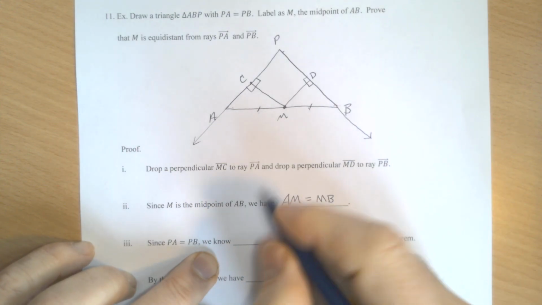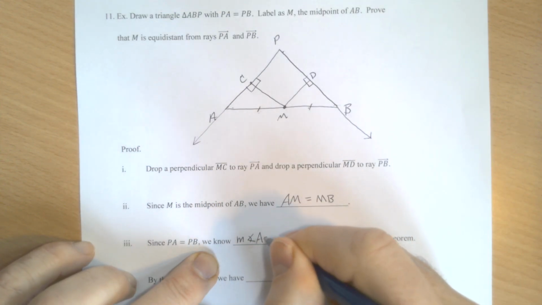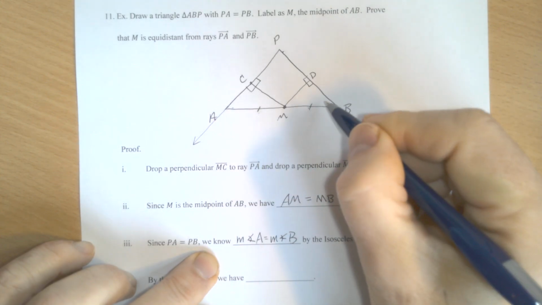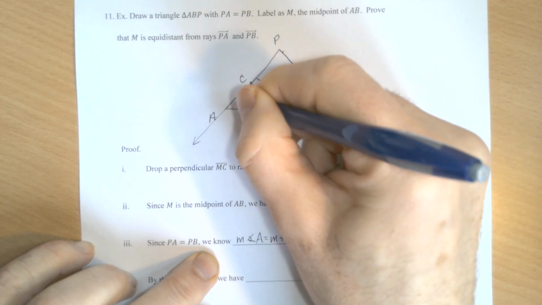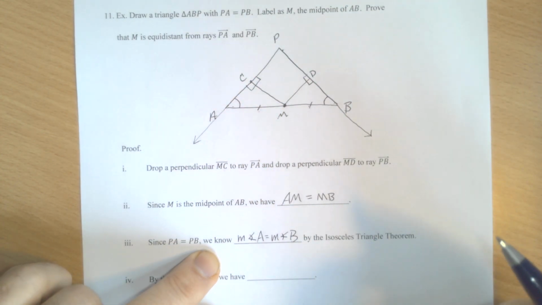The measure of angle A is equal to the measure of angle B. That is congruent to that. Those were isosceles triangles.